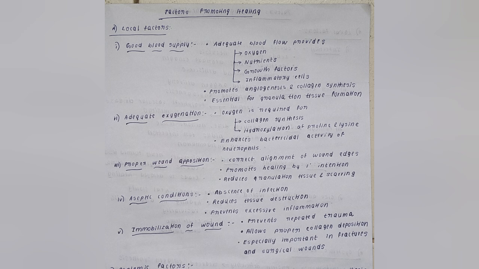Next, coming to the third point, it is proper wound apposition. Now, what is wound apposition? It is basically how the wound edges are aligned. If they are properly aligned without any gaps, then the healing would be faster. But if the wound edges are separated, or there are multiple wounds with edges marked differently, then it takes longer, the wound healing delays. So we need a proper wound apposition. That is basically correct alignment of wound edges, which promotes healing by primary intention.